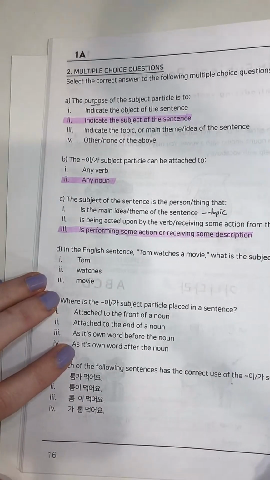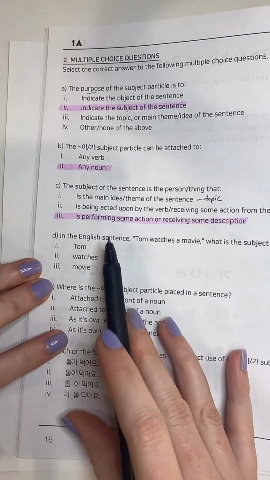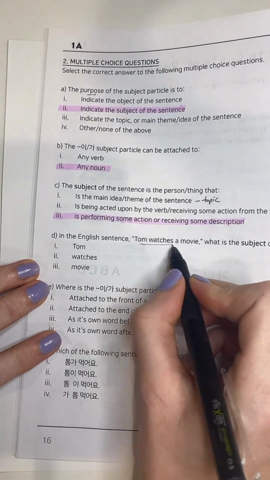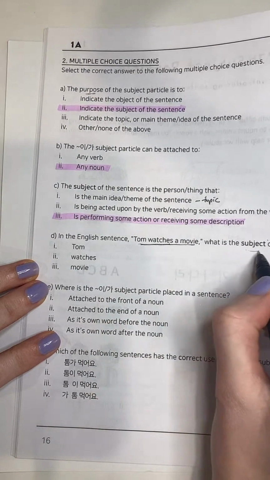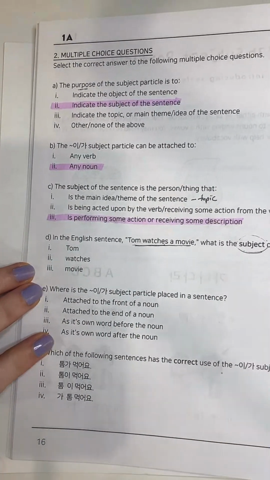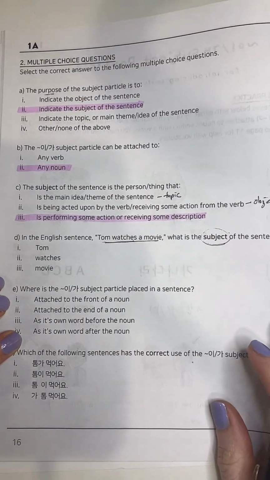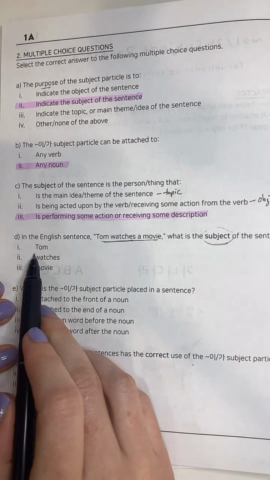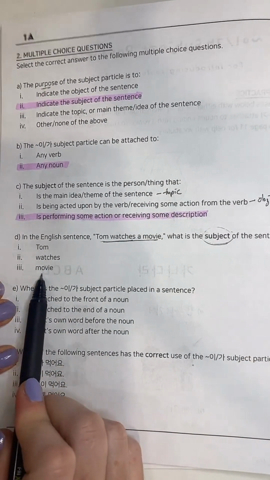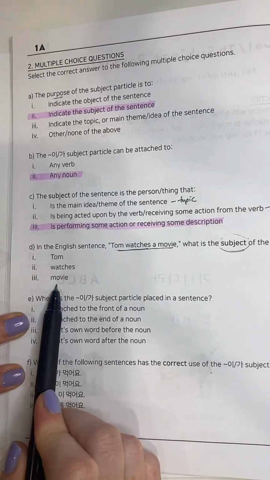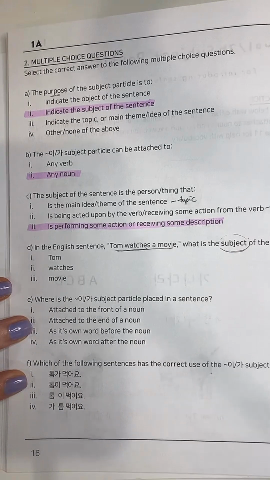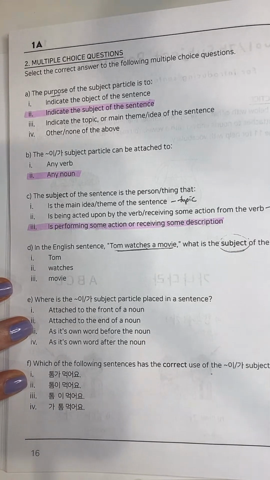So let's look at an example, right? In this English sentence, Tom watches a movie. What is the subject of the sentence? Is it Tom? Is it watches? Or is it movie? What is the subject of the sentence?